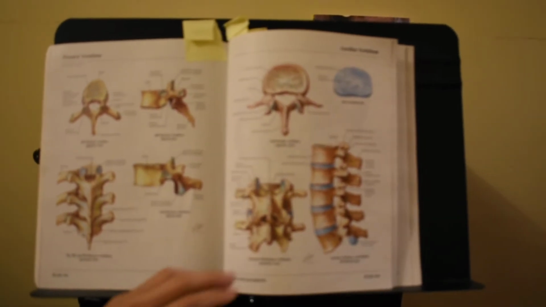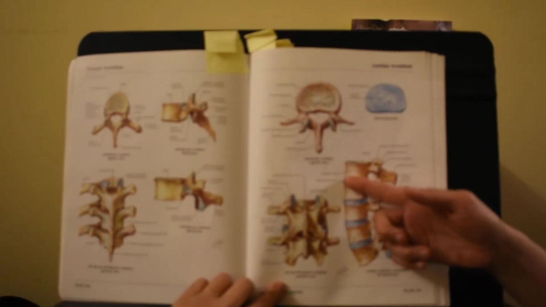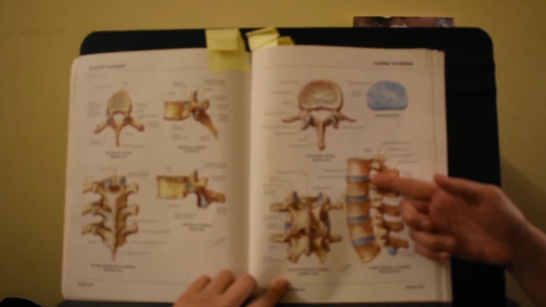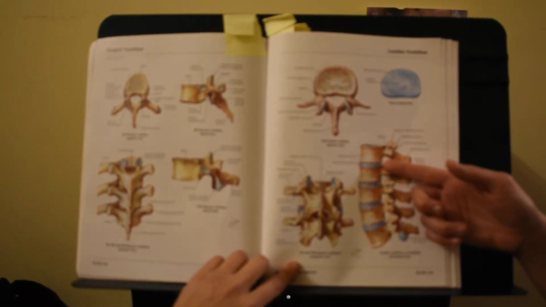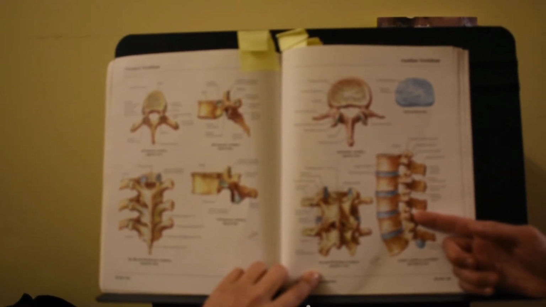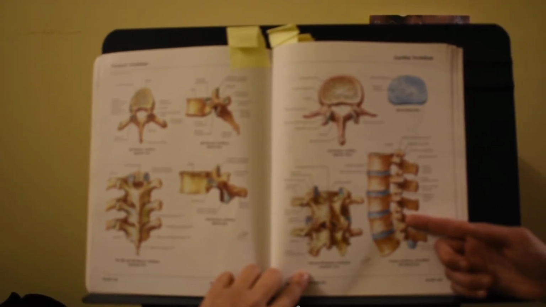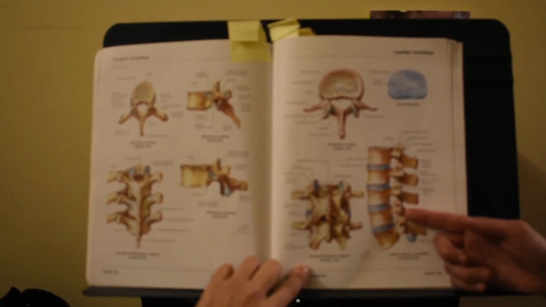Now, most people, if you ask them what these discs are for, are going to tell you that they are cushions, that they allow motion and they are cushioning for your spine. I want to put out there that I think that is a very poor use of an intervertebral disc, to use it as a cushion.